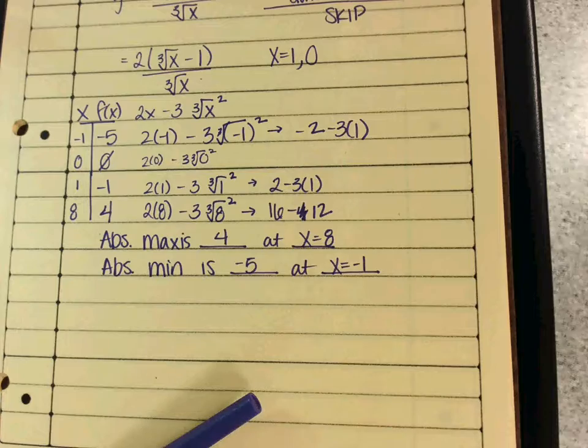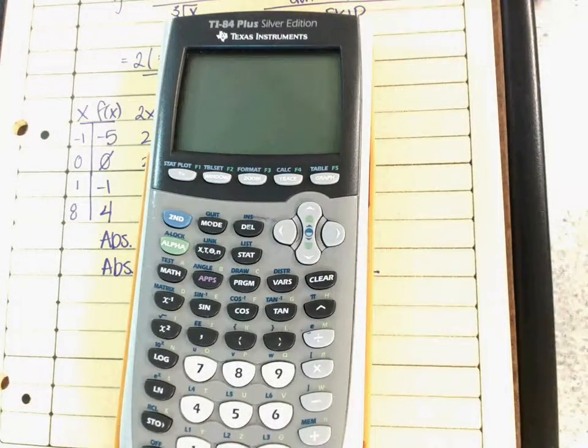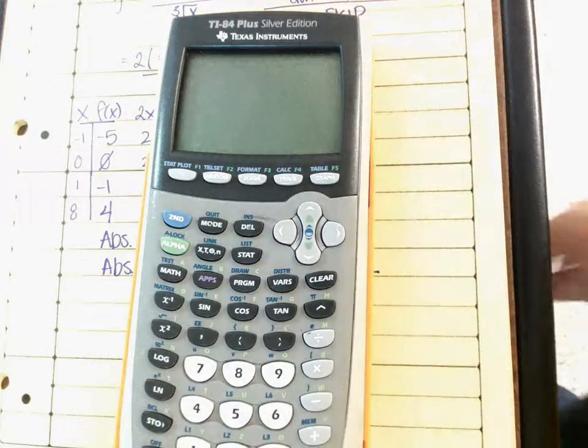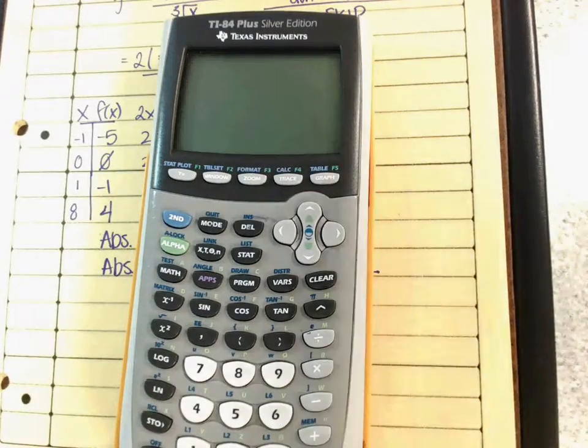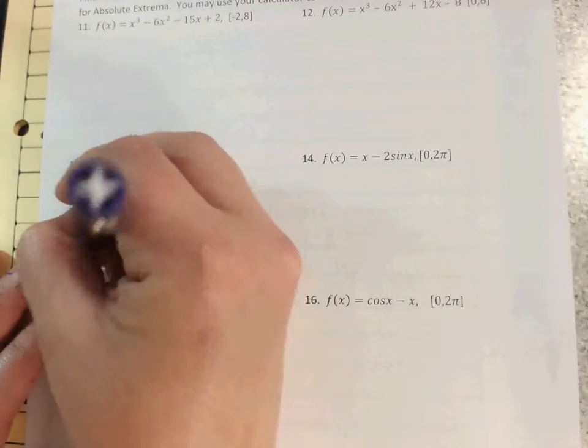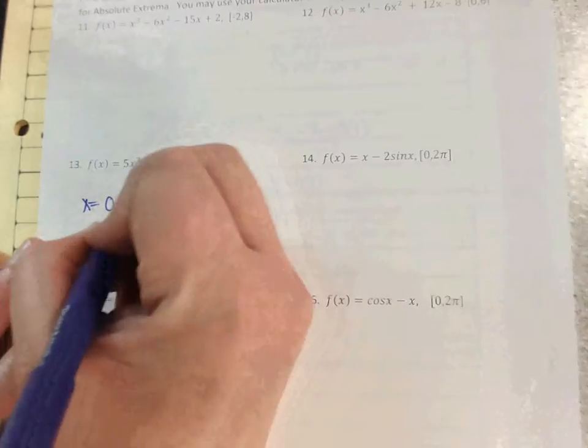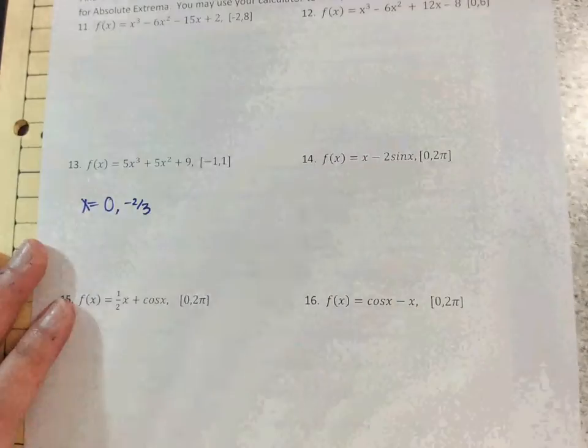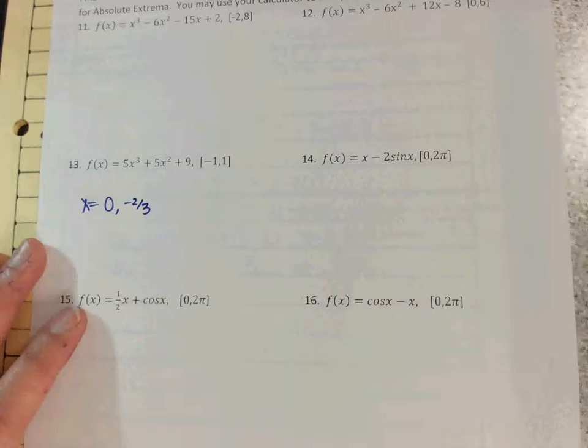Okay, now let me show you what I mean. If you read the instructions, it says to find the critical numbers by hand, but then it says you may use your calculator to find the y values. Have y'all finished the critical numbers on 13? What are they? 0, negative 2/3. Okay, I'm going to skip the line test because I already know how to do it and this is my homework and I can skip it if I want to.